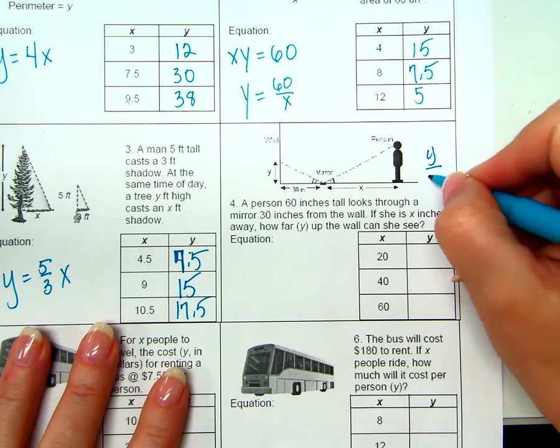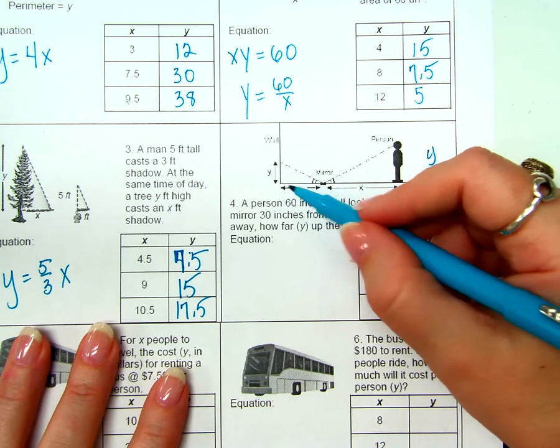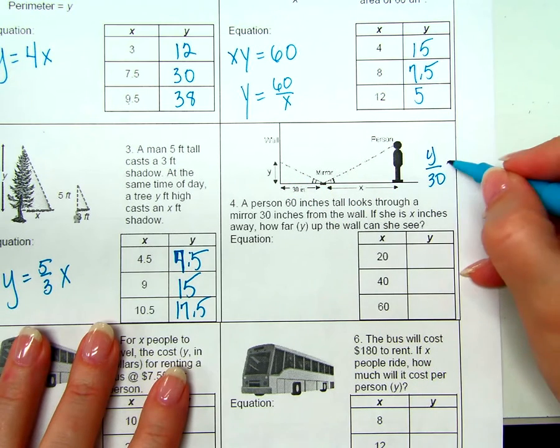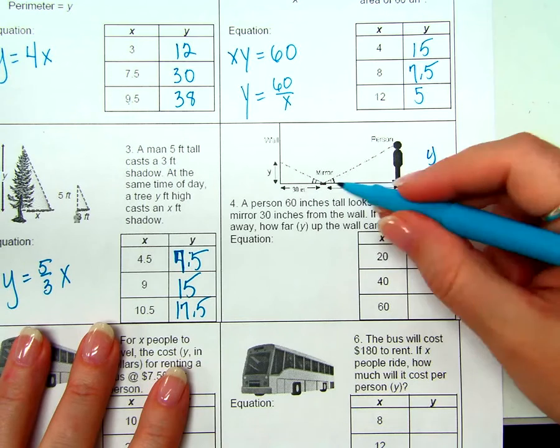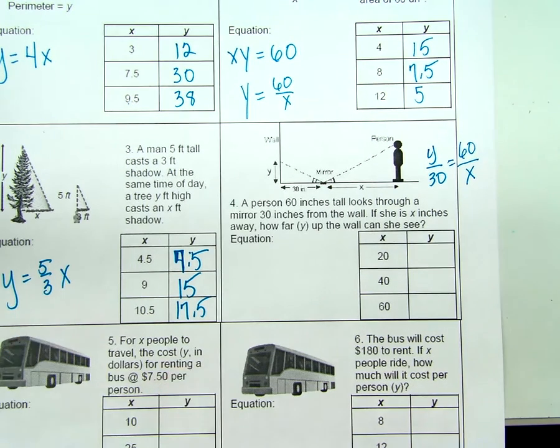So if we do y over 30, that means we did the short part of the triangle over the long part of the triangle. So over here, this needs to equal the short part of the triangle over the long part of the triangle. So 60 over x. Remember how to write proportions?